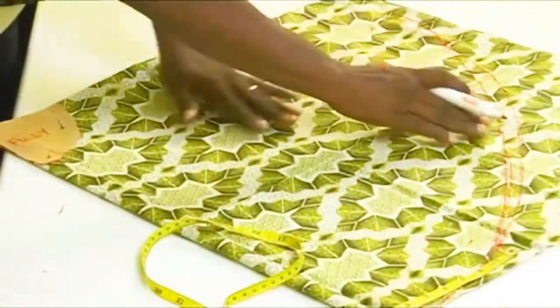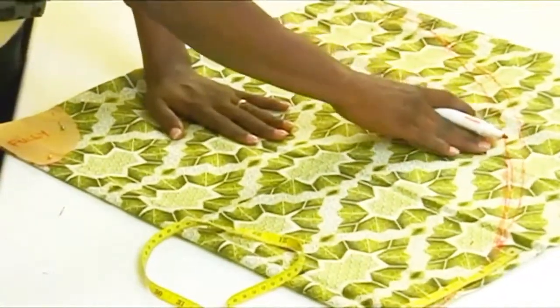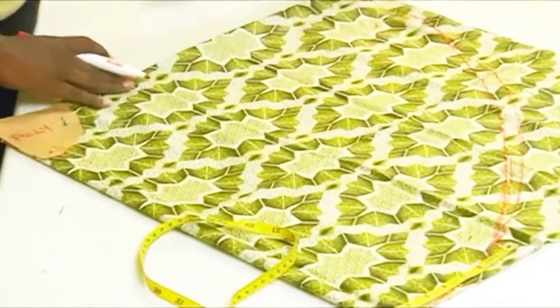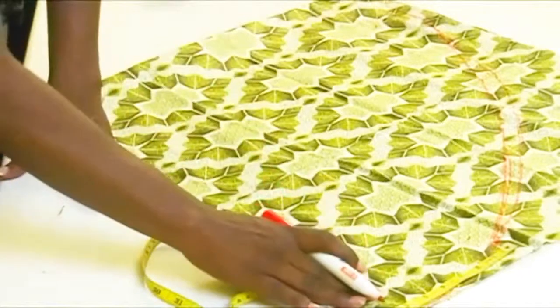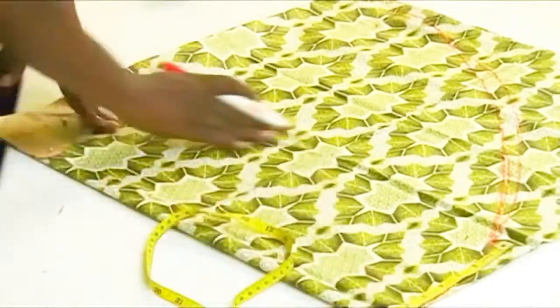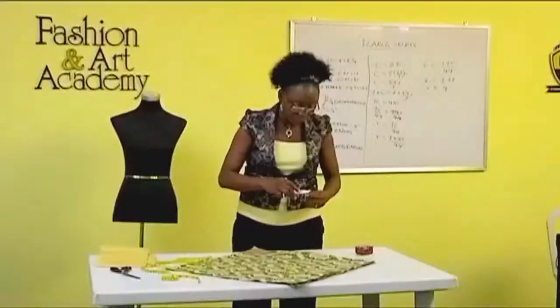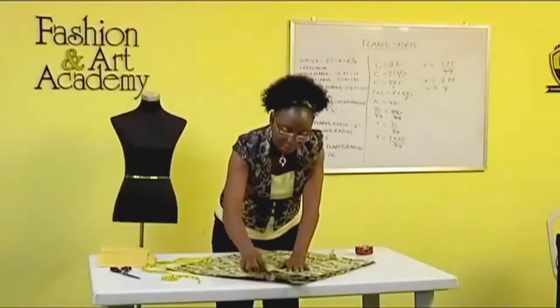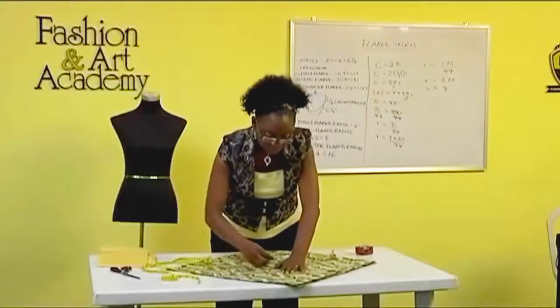Because I know that at this point here, it's easier for it to droop down than at this other point, because this is on the straight grain, it would not be elasticated. This is also on the straight grain, it won't be elasticated. But the middle here would be elasticated. So once I've done that and corrected it, I pin all the layers together and I cut out.